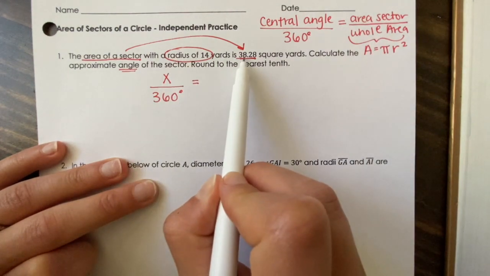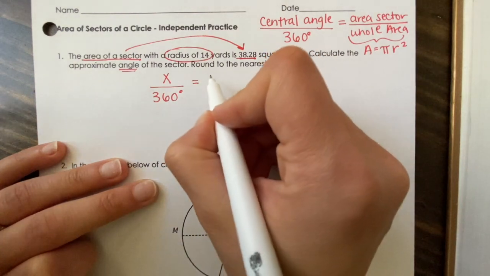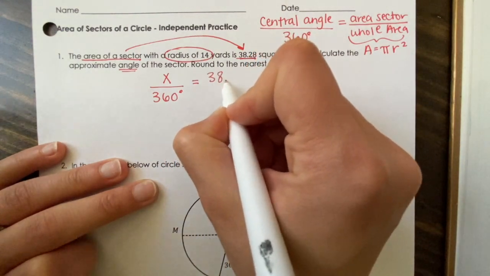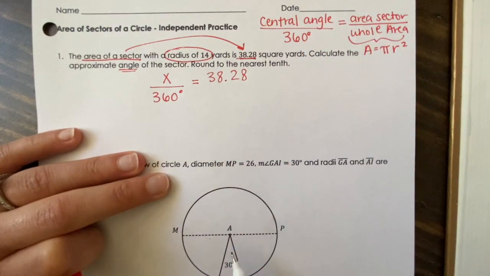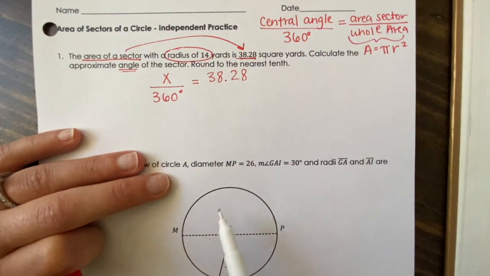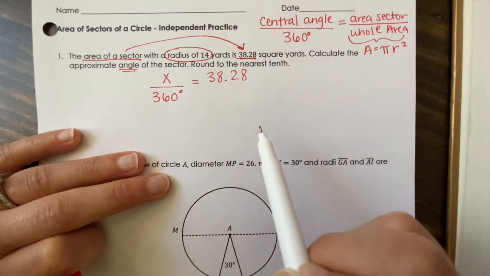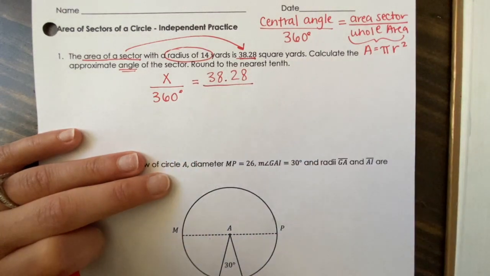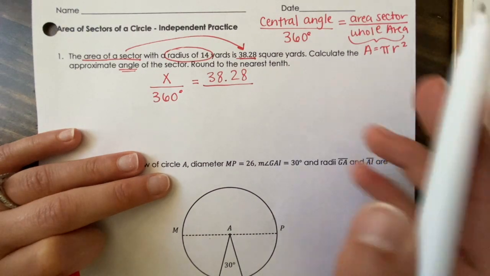The area that we have for the sector, the part of the circle, is 38.28 square yards. When you're talking about area, we did this a lot in class, we're talking about 2 dimensions. That's where the square yards, or yards to the second power, comes in, all over the whole area. To find the whole area, you do pi times the radius squared.